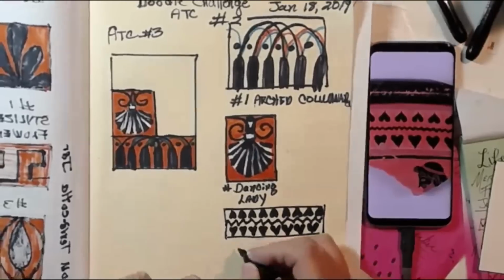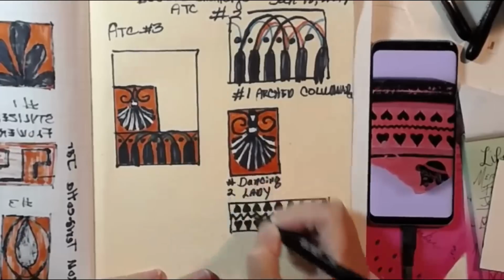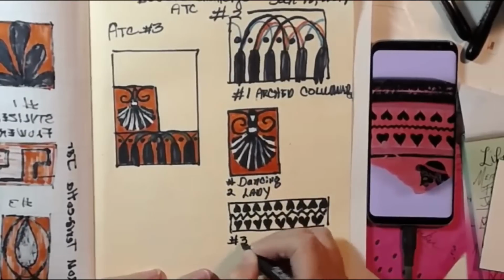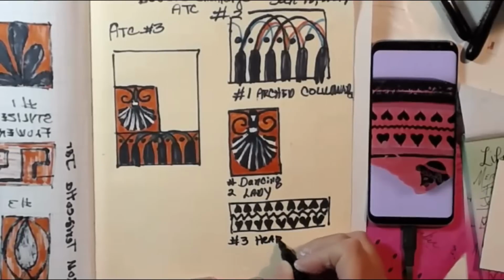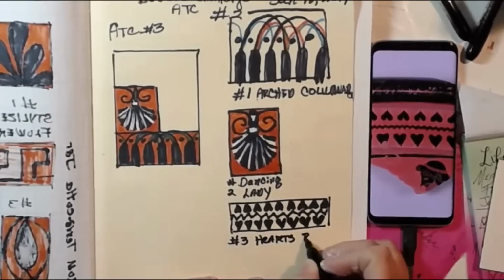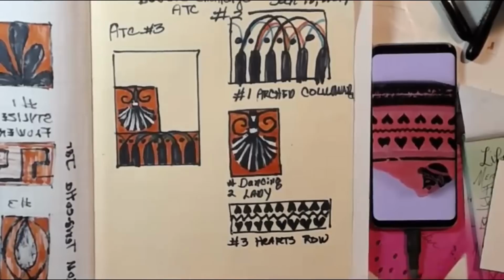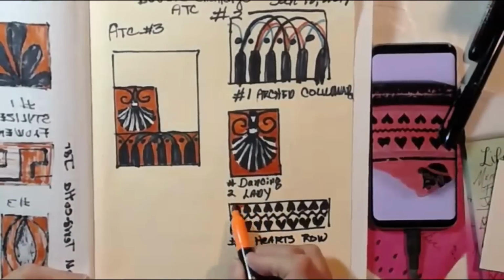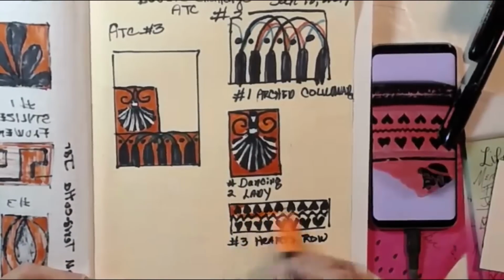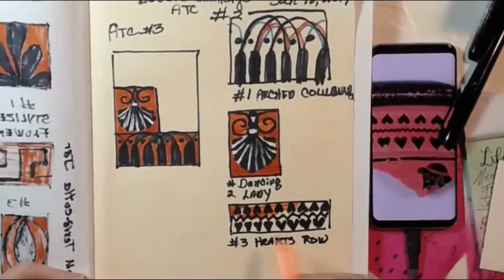I'm going to leave it. That's number 2. This is number 3. And I'm just going to call it Hearts Row. Hearts Row. And then I'm going to color it in with my orange, because these are kind of simulating the terracotta vase.